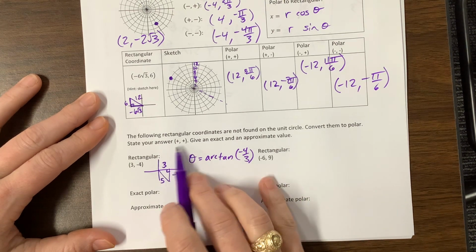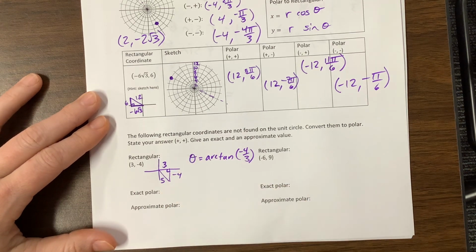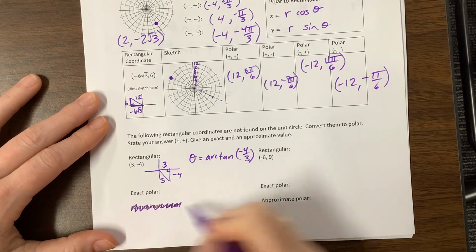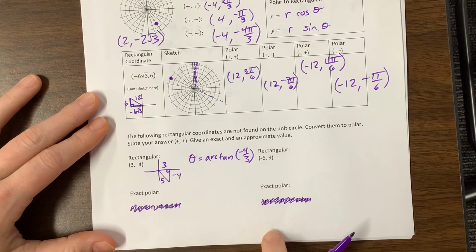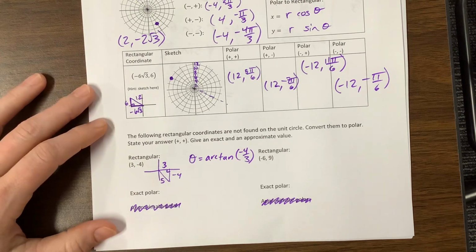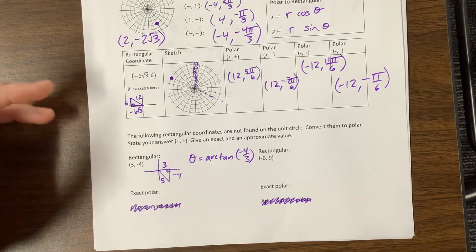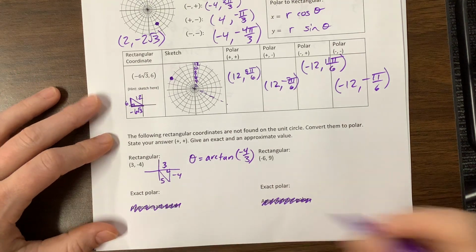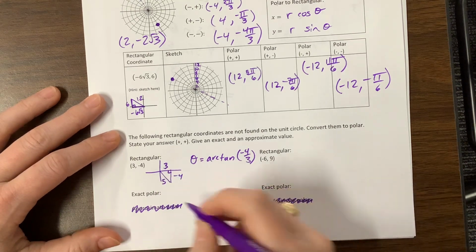Oh, I should state my answer as positive. I didn't do that on my answer key. And actually, approximate polar, I'm going to take this off, and you can take this off of the practice also, because an approximate value makes sense when we're thinking in terms of degrees, but AP PreCal is going to keep us always in radians. If I tell you it's 5 radians, you're like, what does that mean? It's going to be somewhere smaller than 6.28, but that doesn't help us a whole lot. Okay, so the exact, but if I want a positive.